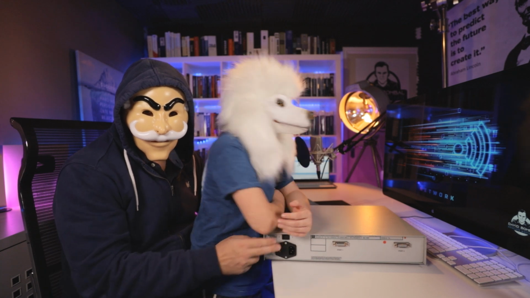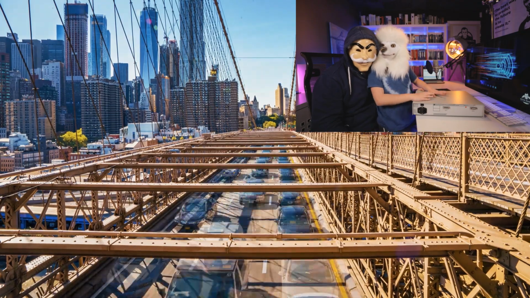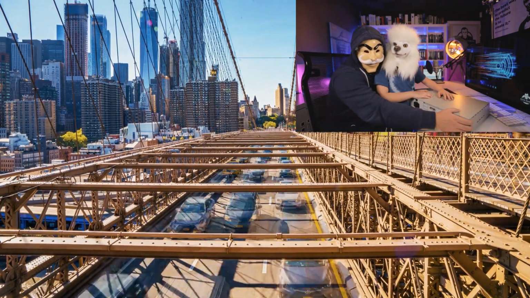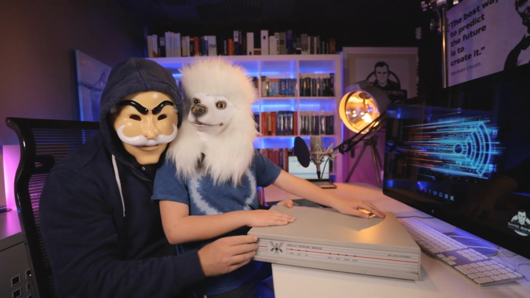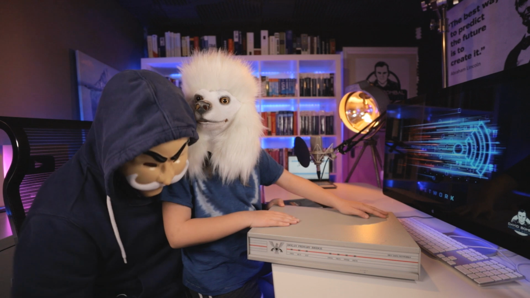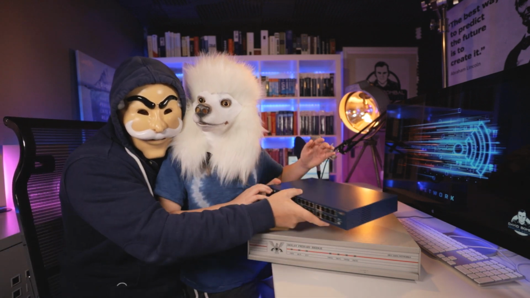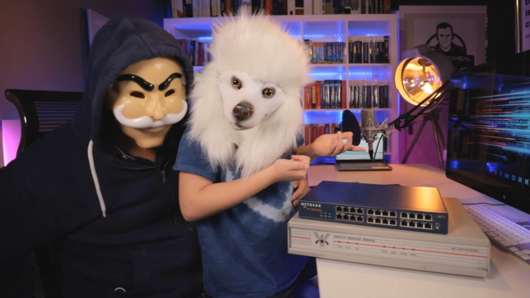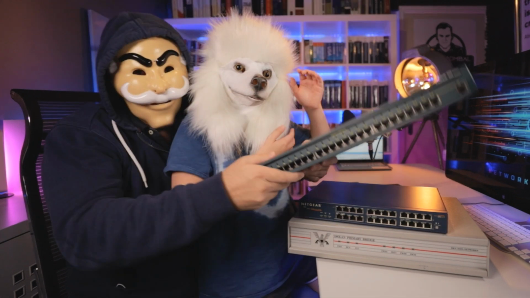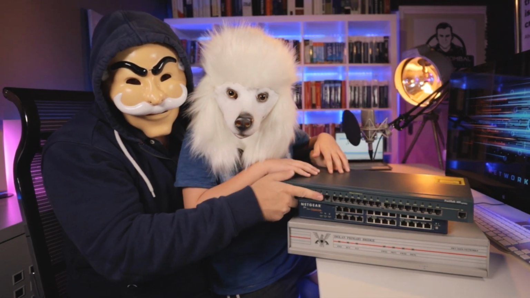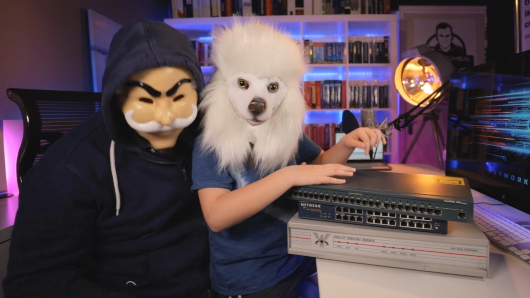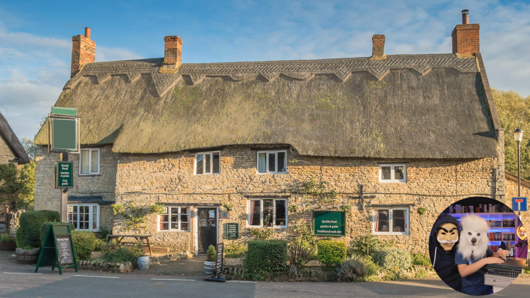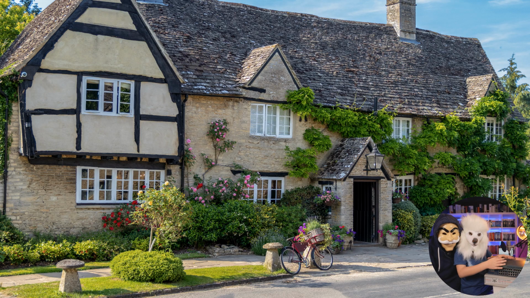Poodle, what is this? It's a bridge for cars to drive over. Isn't it actually an Ethernet bridge? Yes, Ethernet bridge, well done. What is this? A hub. A hub? What is this then, Poodle? A switch. This is a hub. Oh, sorry. It looks like a switch, doesn't it? These two hubs are for a pub. They're hubs for a pub.